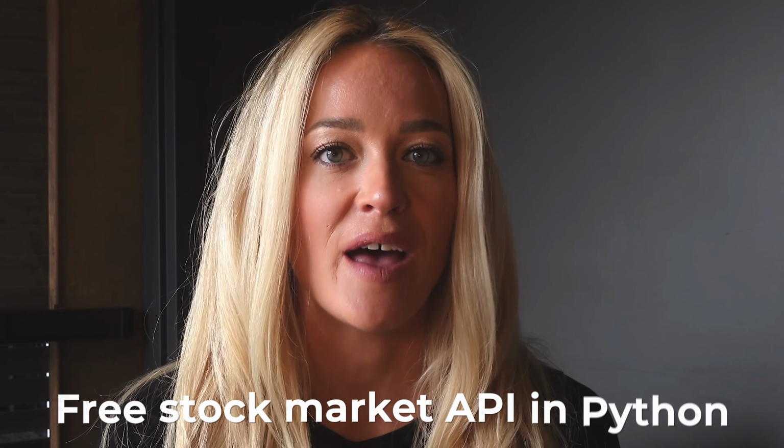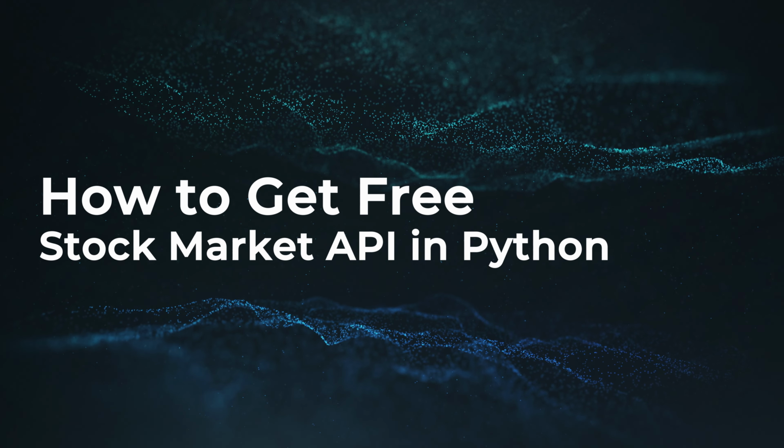The next step after choosing your programming language is to find access to a great financial data API. It's likely that you'll need to integrate things like stock prices or financial metrics into your algorithms or your platform, but finding an affordable data provider can be challenging. This is why most fintech developers are on the hunt for a free stock market API in Python. Okay, how do you get a free stock market API in Python?